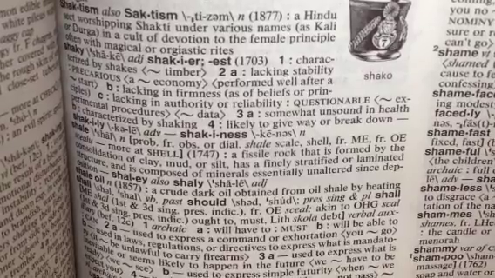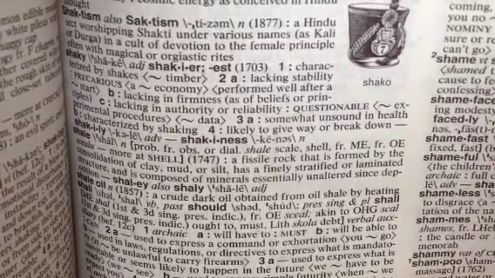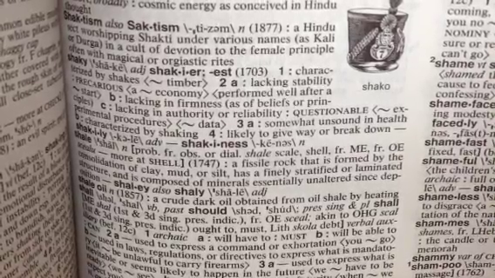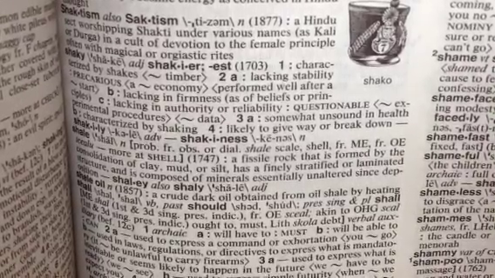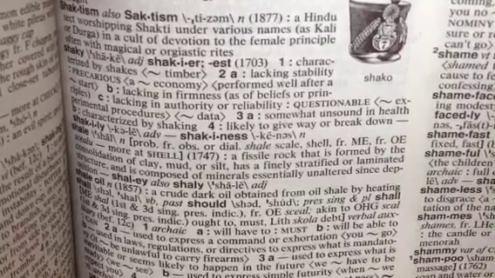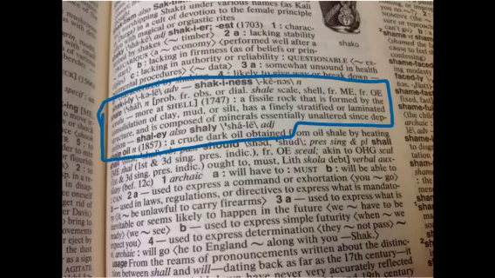Shale. A fissile rock that is formed by the consolidation of clay, mud, or silt, has a finely stratified or laminated structure, and is composed of minerals, essentially unaltered since deposition. Wait, what? So here we go. I'm going to try to make sense of the word as I go. Shale is a fissile rock. So what kind of rock is it?